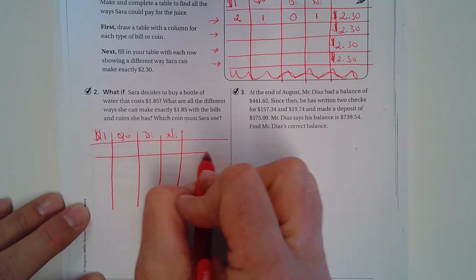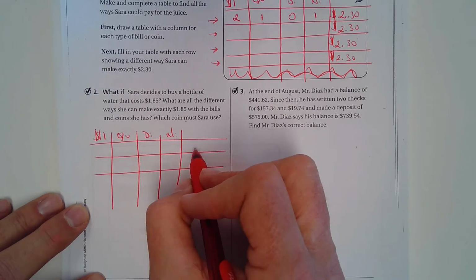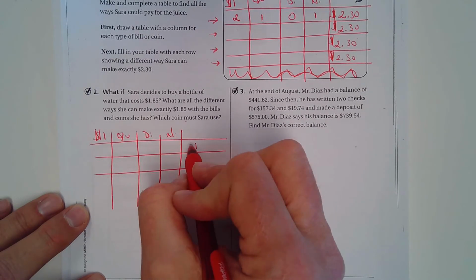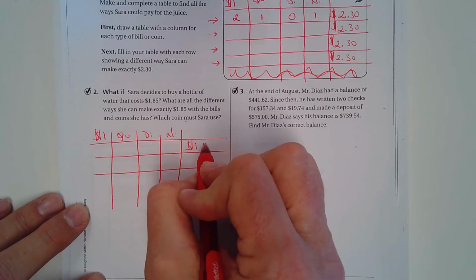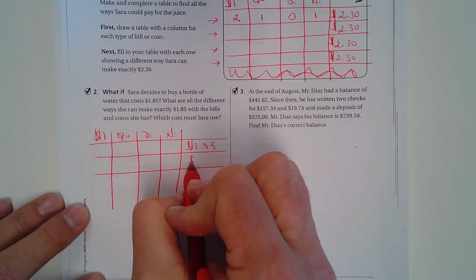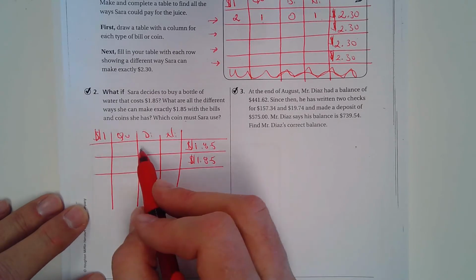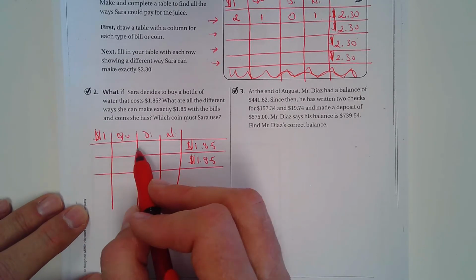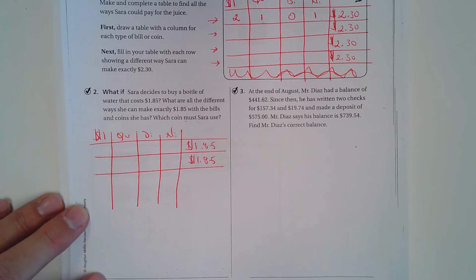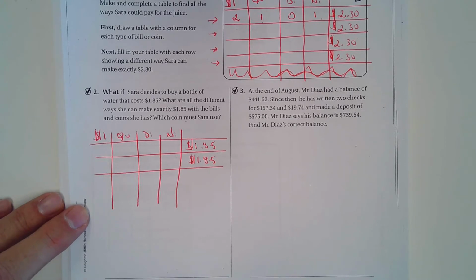And let's just do 2 ways. And it's $1.85. So come up with 2 ways. How many dollars and quarters and dimes and nickels would she use? Okay. So just 2 other ways.